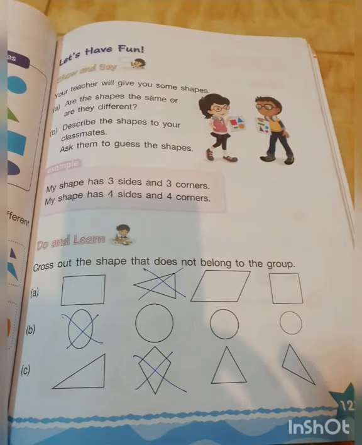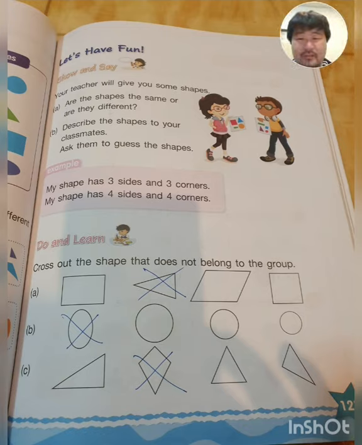Okay, so this part is now for the parents only. I'm going to give you the correct answers to these exercises. Alright, so if you start to look at page 123. So as you can see there, I have already crossed out the correct shape that does not belong.